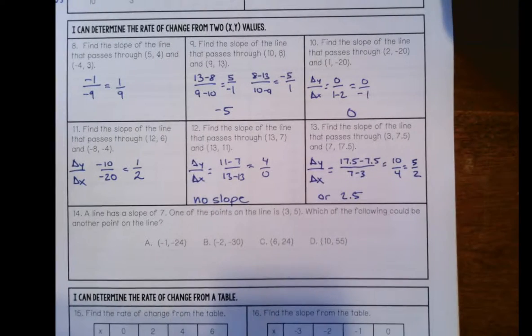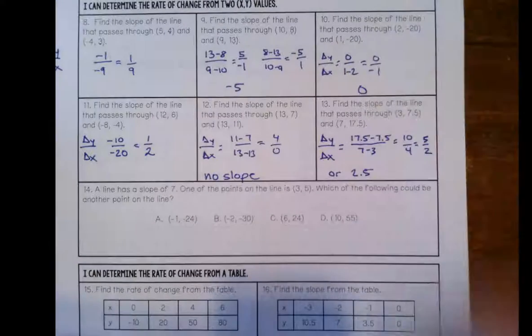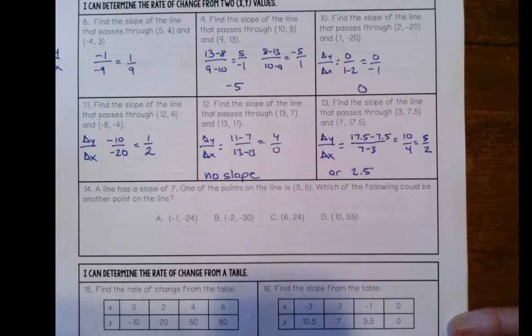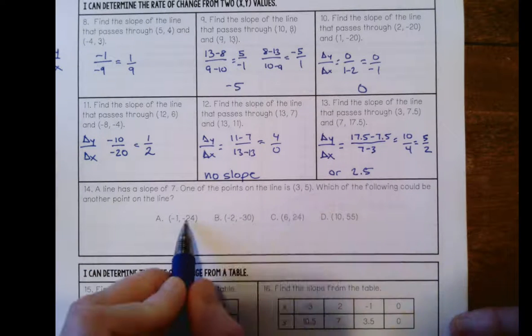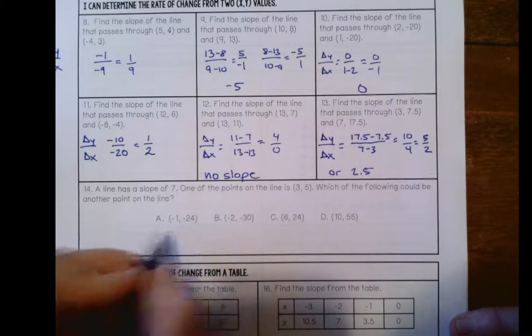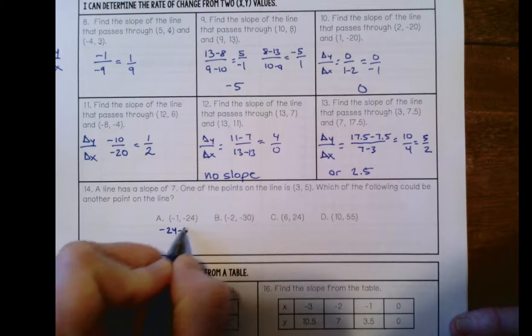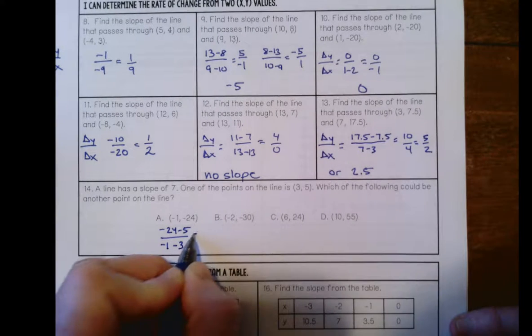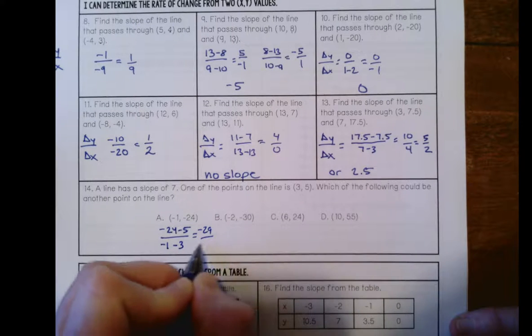All right, number 14. A line has a slope of 7. One of the points on the line is (3, 5). Which of the following could be another point on the line? Okay, so we need to do some testing. So if we had (3, 5) and (1, negative 24), let's take negative 24 minus 5 over 1 minus 3. Well, that's going to be negative 29 over negative 4. No.